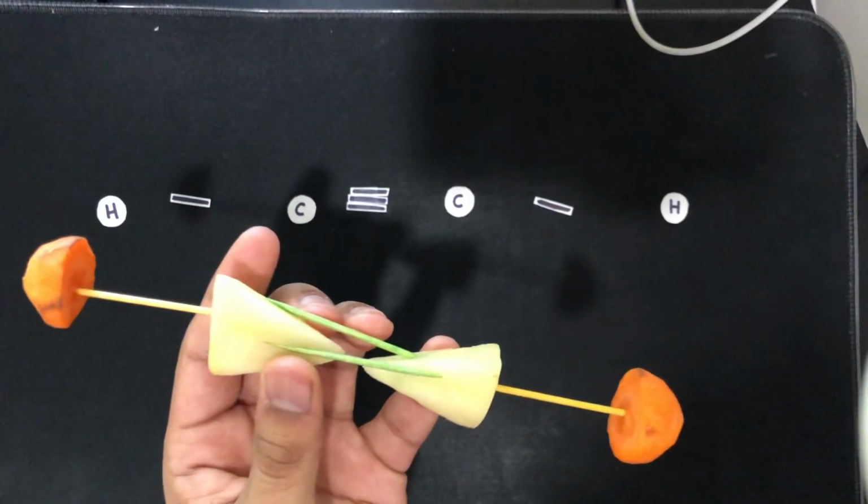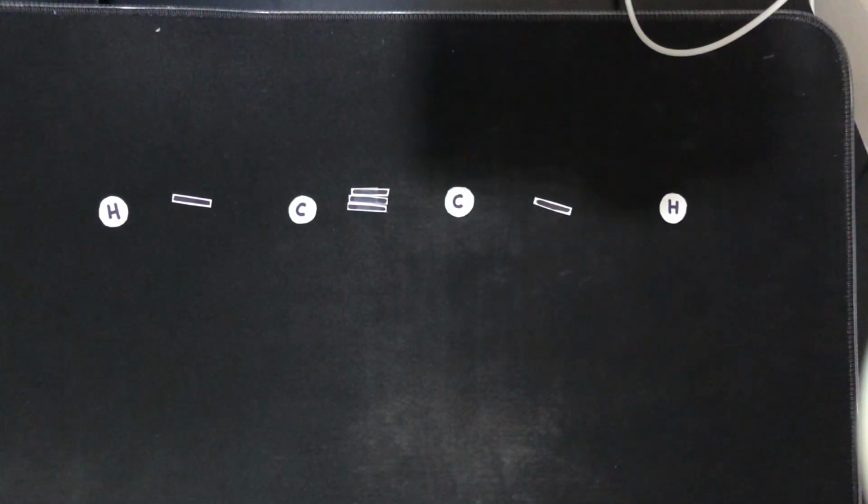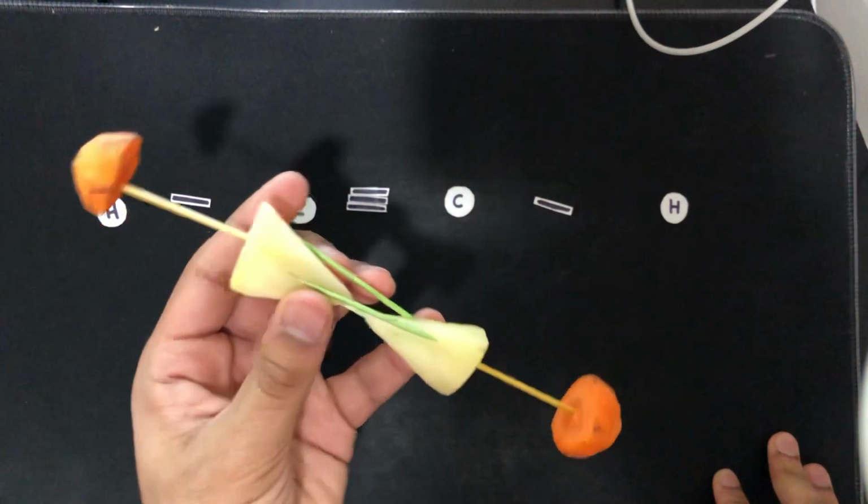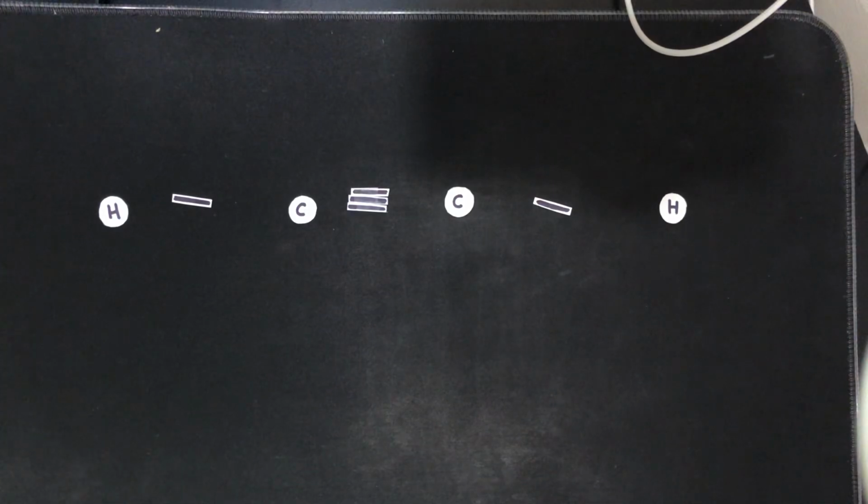One important thing that we need to talk about is polarity. C2H2 is actually non-polar. The reason for this is, number one, it's completely symmetrical, both horizontally and vertically. And it also has an electronegativity difference of 0.35, which is not past the threshold of 0.4 for it to be polar. So therefore, C2H2, the acetylene molecule, is actually non-polar.